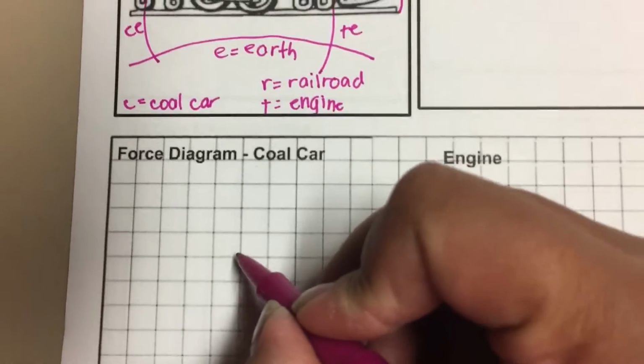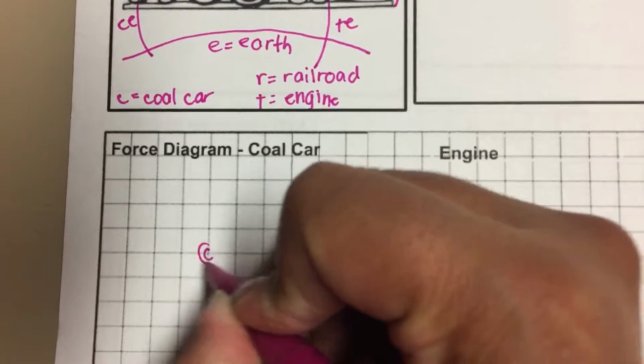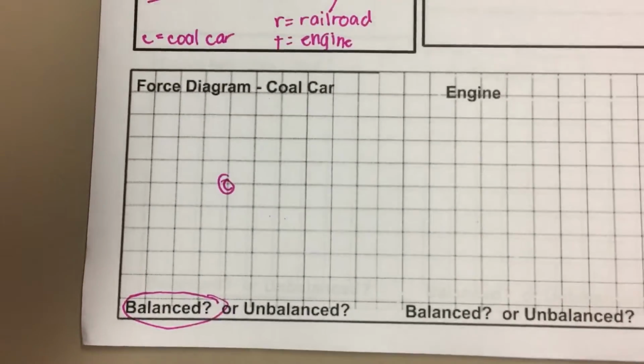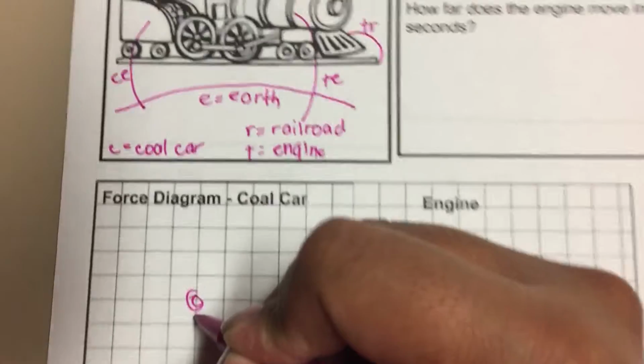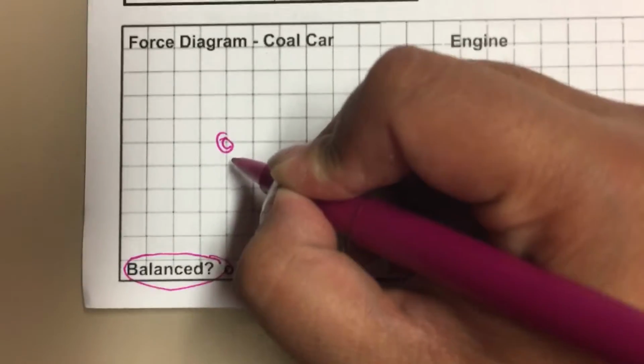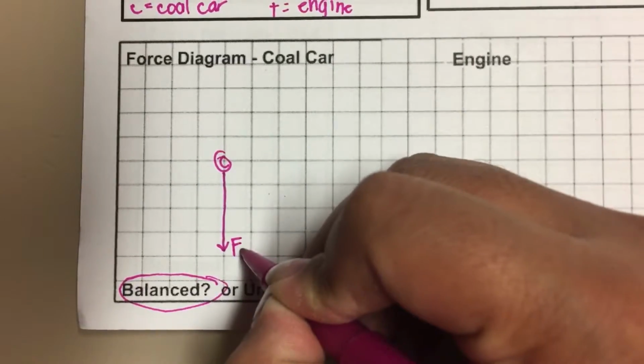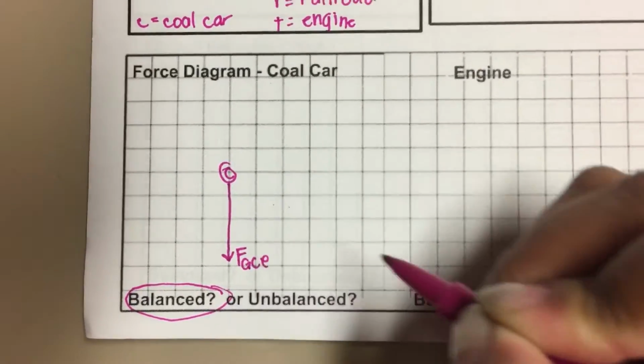The coal car is, because it is constant, a balanced force. So the coal car is being pulled down by the force of gravity on the coal car by the earth.